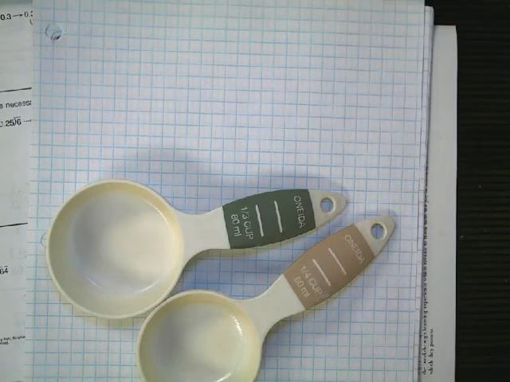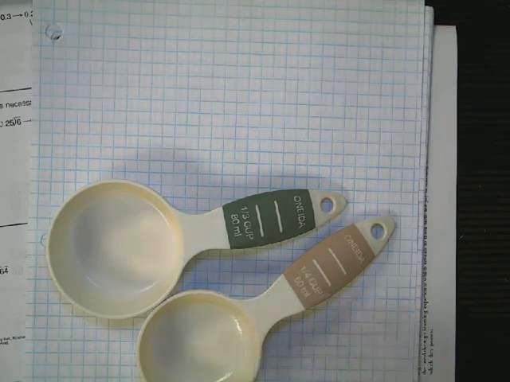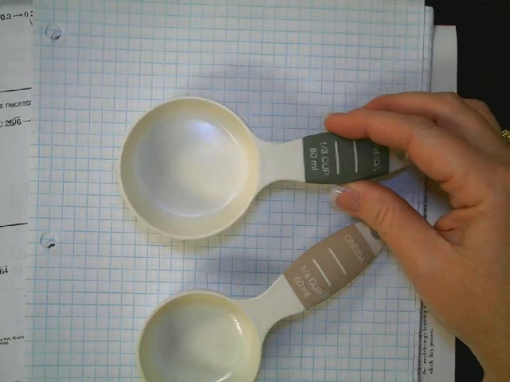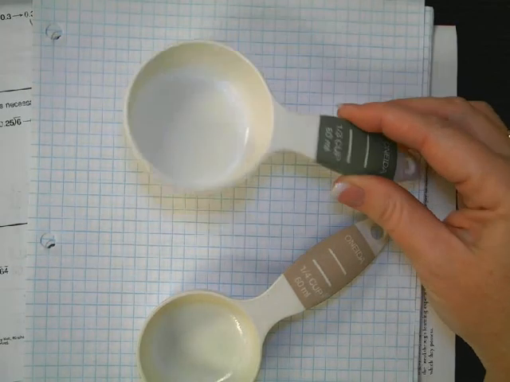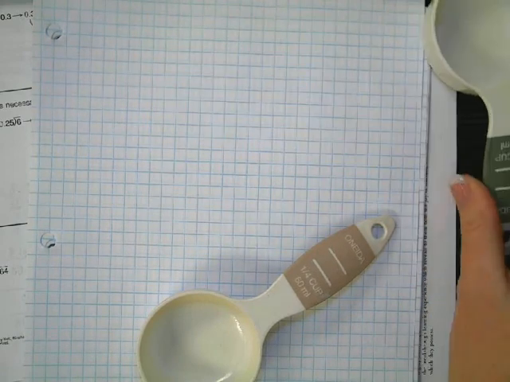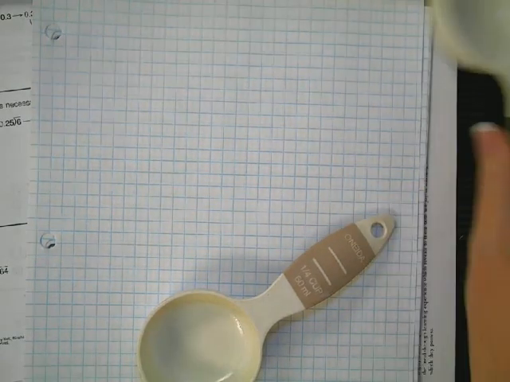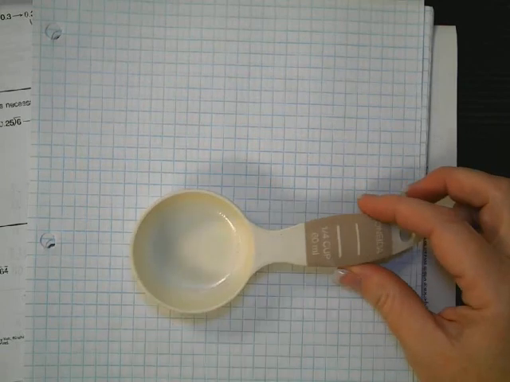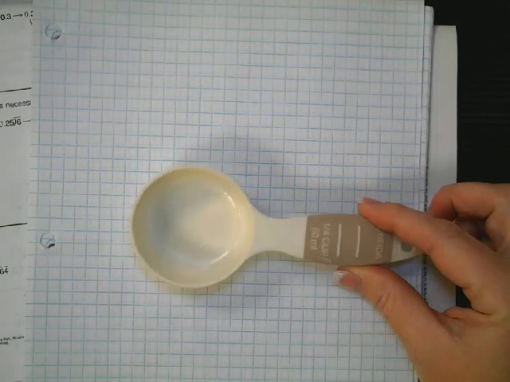All right, what if I lost that one too? I didn't have that, and I just had the 1/3 of a cup. How many 1/3 of a cup does it take to make 1 cup? It takes 3 of these, or 3/3, to make a cup. And the same goes with the 1/4. The 1/4 of a cup, how many of those would it take to make 1 cup? I would need 4/4 to make 1 cup.